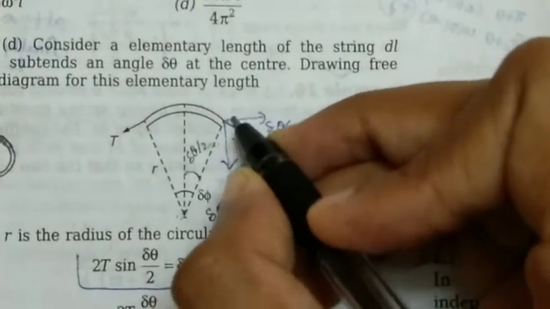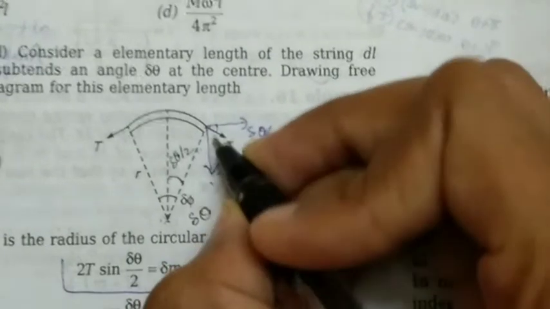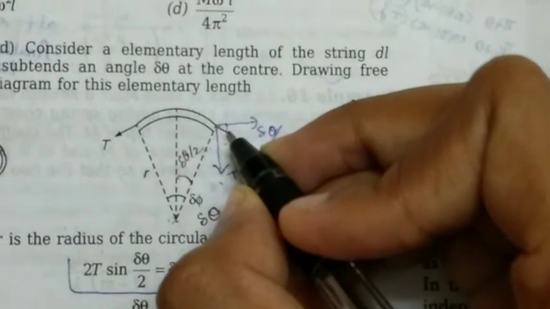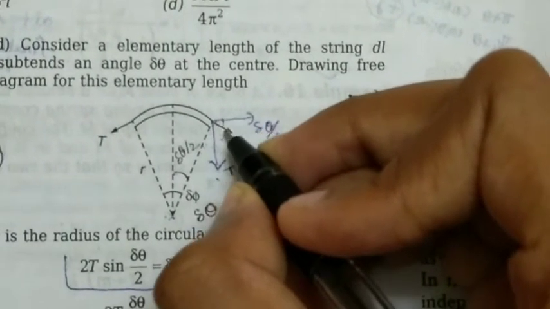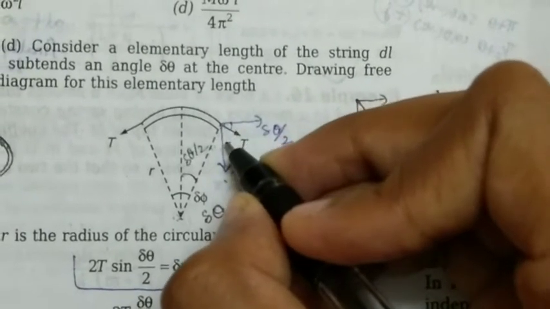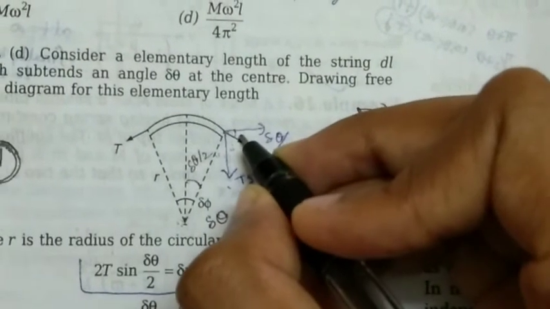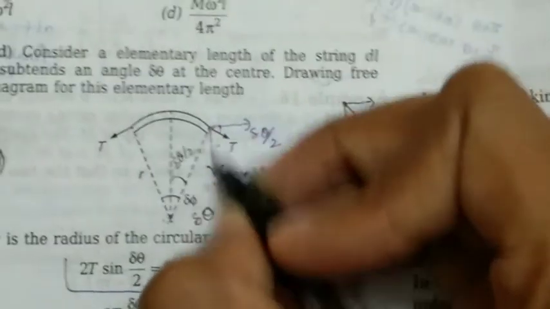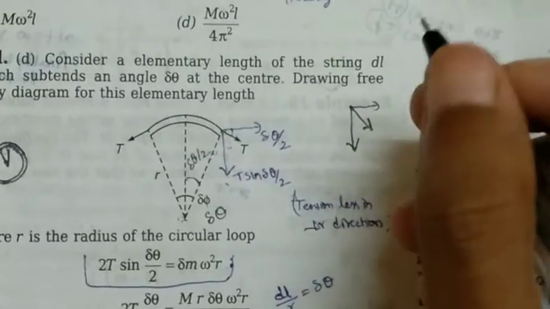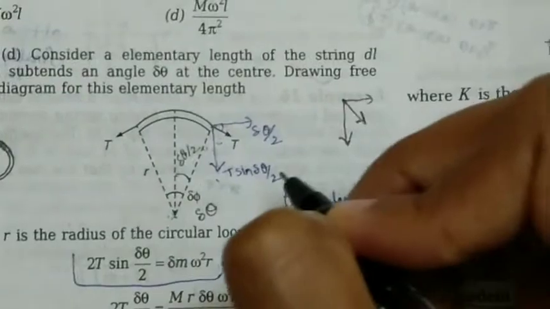Again this is a right angle, so the two components are perpendicular to each other. If this is 90 minus delta theta by 2, then this should be delta theta by 2, so this overall angle is 90 degrees. Over here the sum of these two angles is 90 degrees, so this is delta theta by 2.